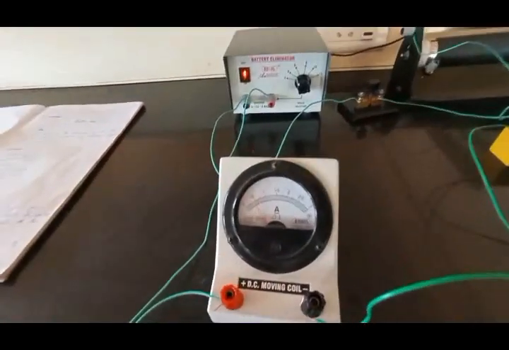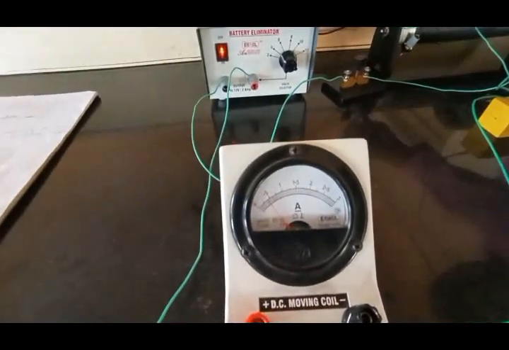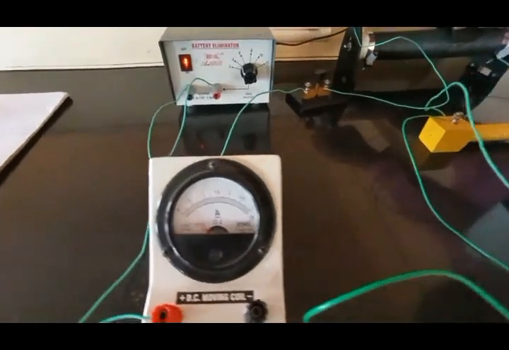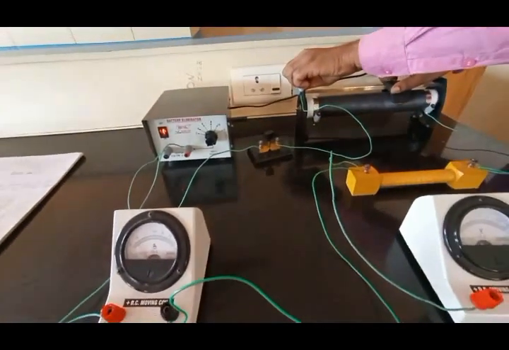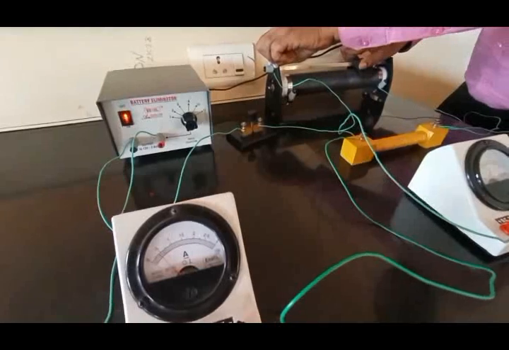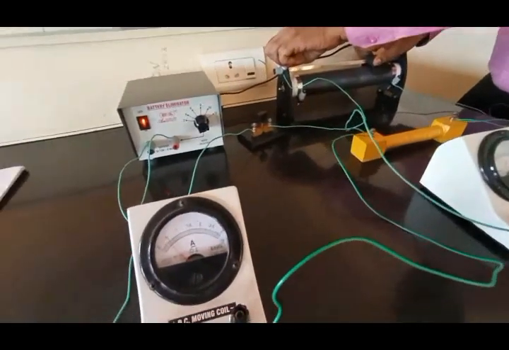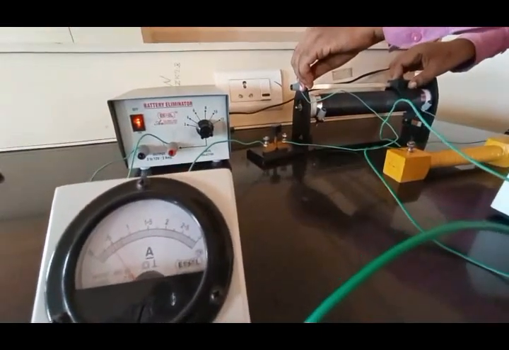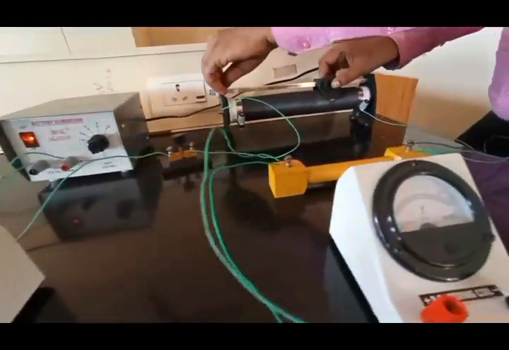You can see here, I am going to vary this rheostat. If I vary the rheostat, the current and the voltage will be rising. See, for each and every rheostat movement, there will be a change in the voltmeter and ammeter.